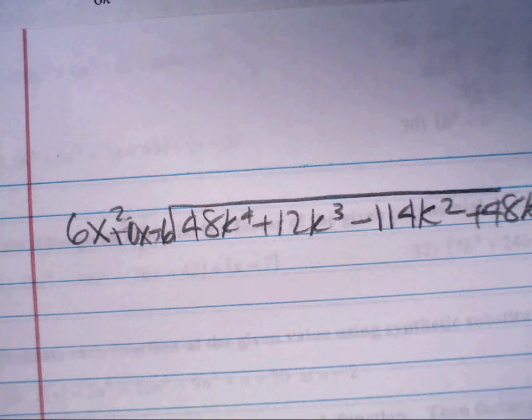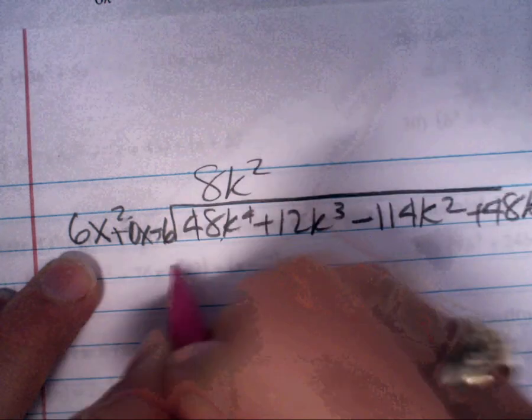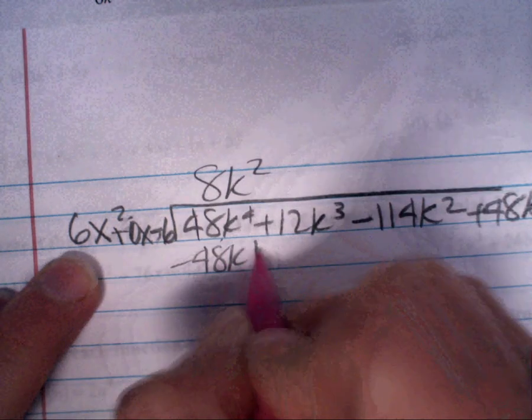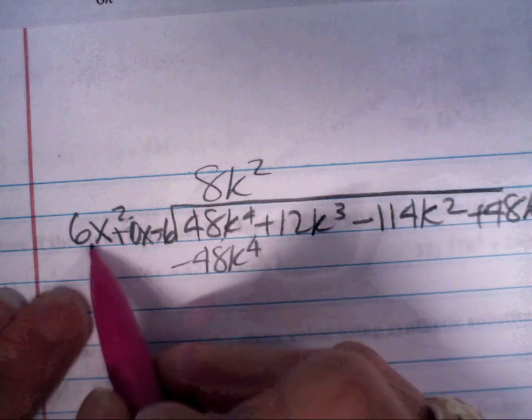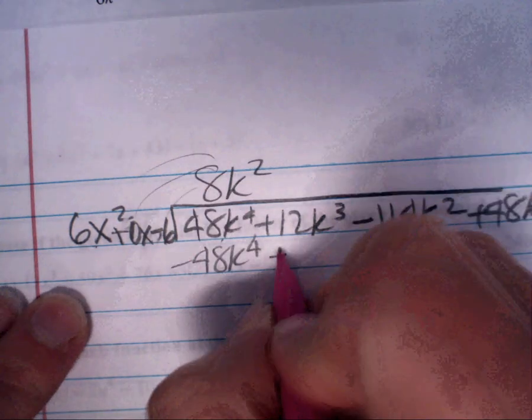Alright, so we first start with dividing. So that's 8k squared minus 48k to the 4th. So you divide just the first term, and then the rest of these will multiply here. So that's 0, k to the 3rd. K. Okay, I have x's and k's. I'm sorry. Let me fix this. There we go.